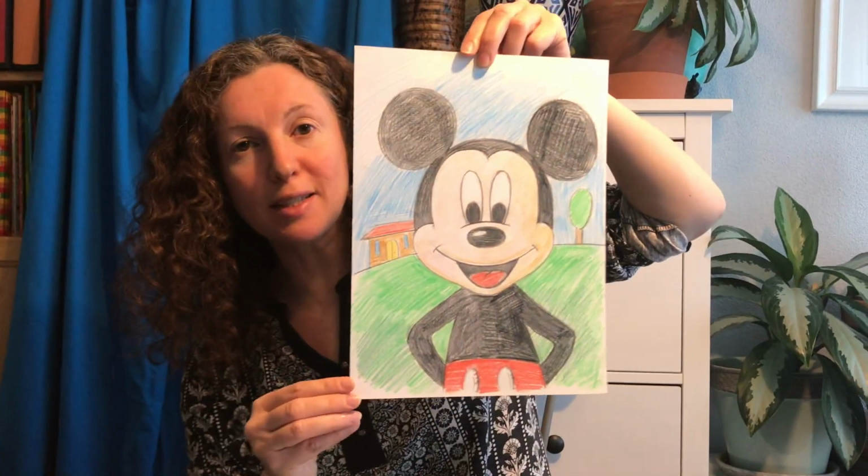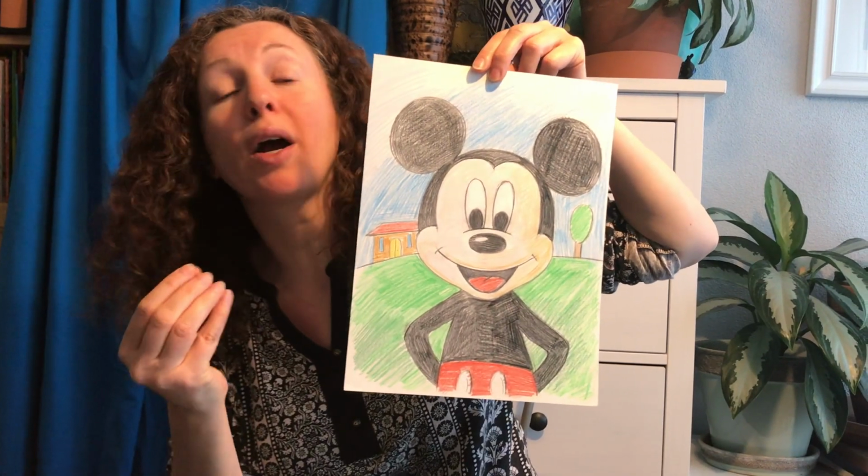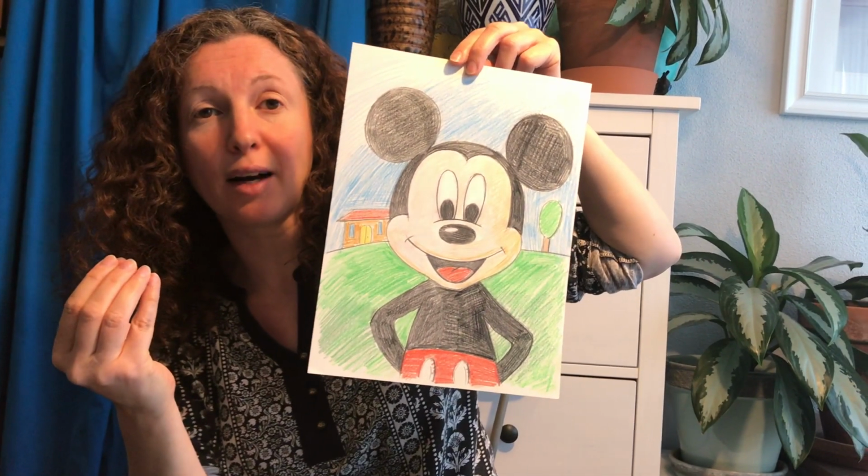Now, I hope you finished the drawing wonderfully. I'm looking forward to seeing the finished work. This is an example of how I did this. I did it with color pencils. You could use crayons, watercolors, anything that you could find around the house.